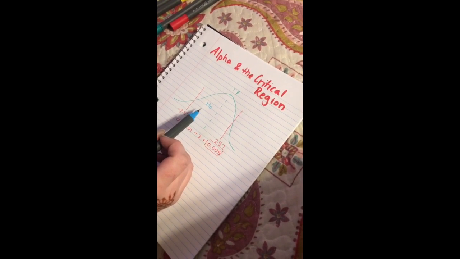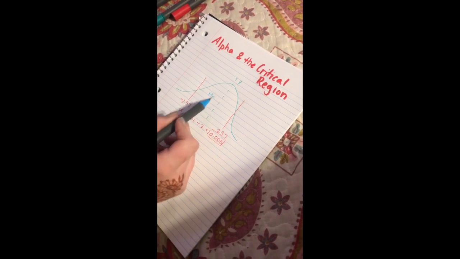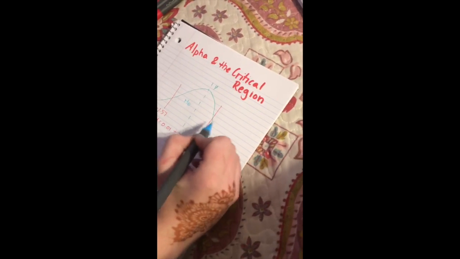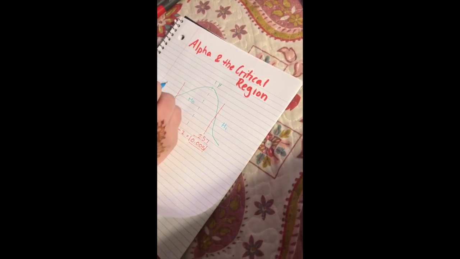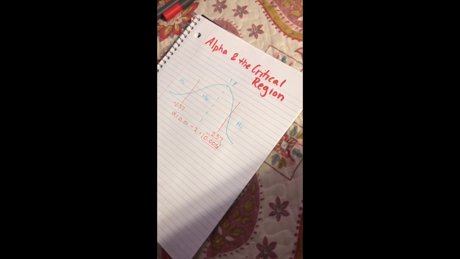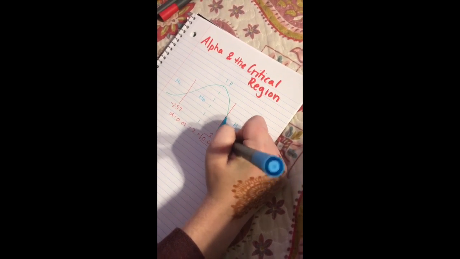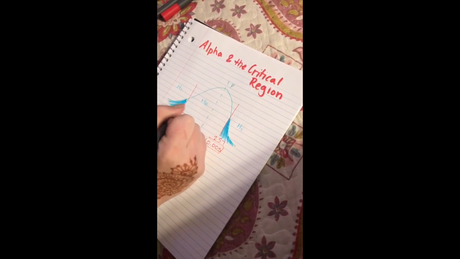As stated in the previous section, this region is where we're going to accept the null hypothesis. This region out here is where we would accept the alternative hypothesis, making this region the critical region.